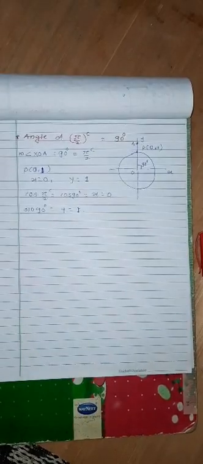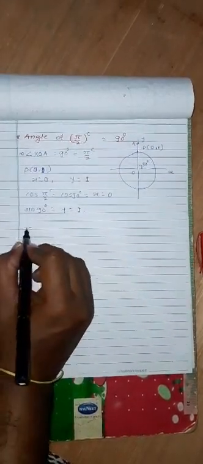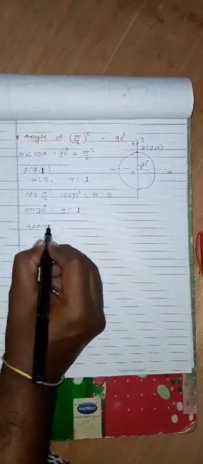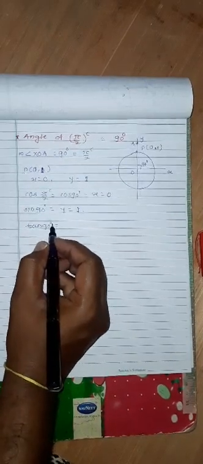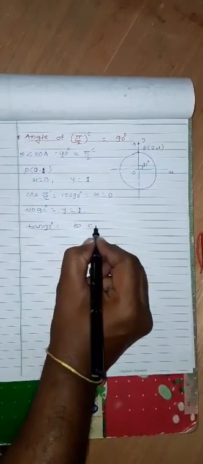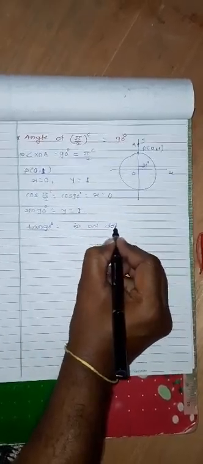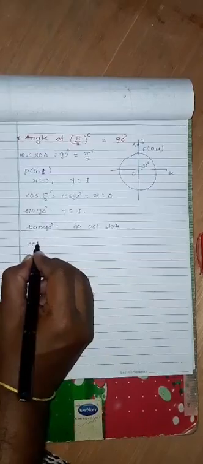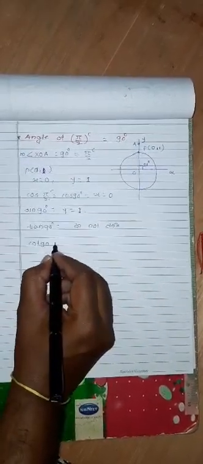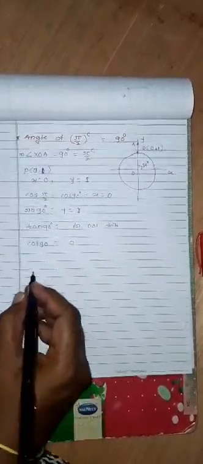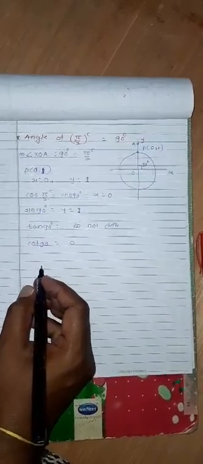Okay, now tan 90, tan of 90 degrees is not defined. Then cot 90 is equal to 0.